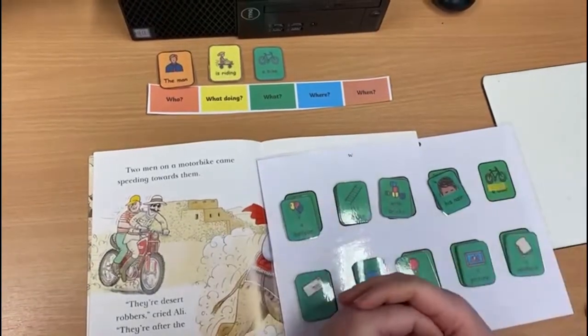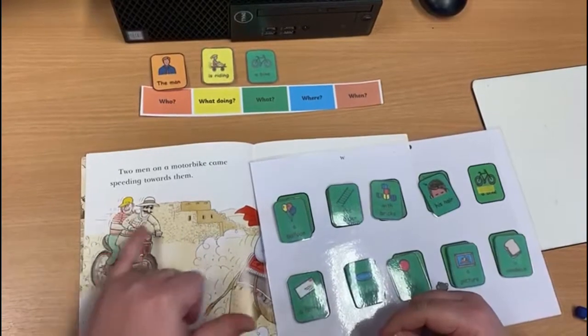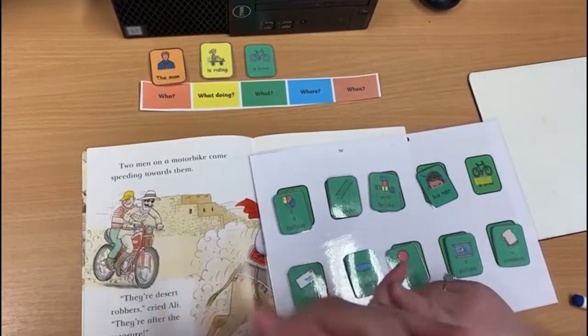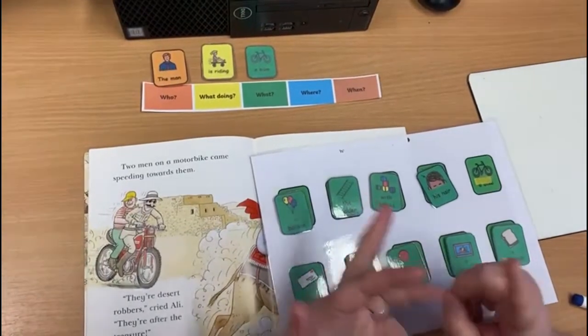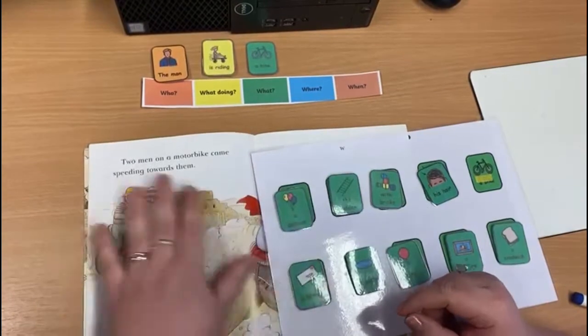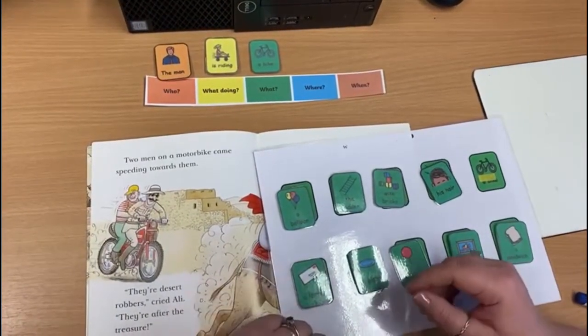Now we might want to think about our blue cards, our where. Where is he doing this? And you could give the children options for this. You could have outside, in the desert, on the sand dunes. So you could choose a where that is most appropriate to the picture that you're showing. In this instance, I might say in the desert.